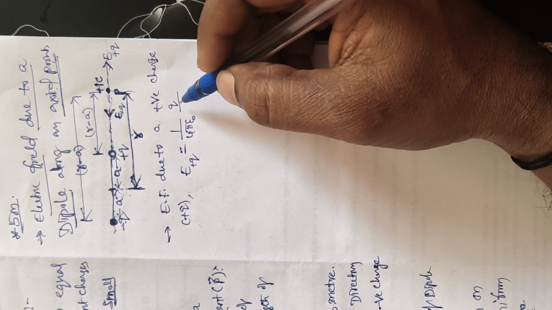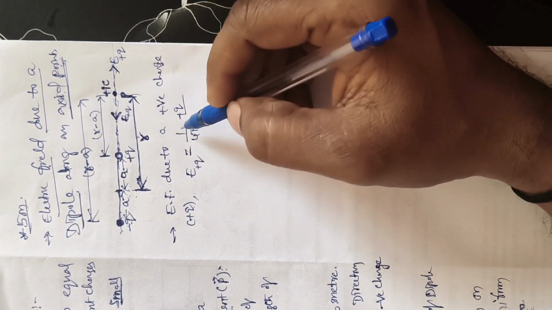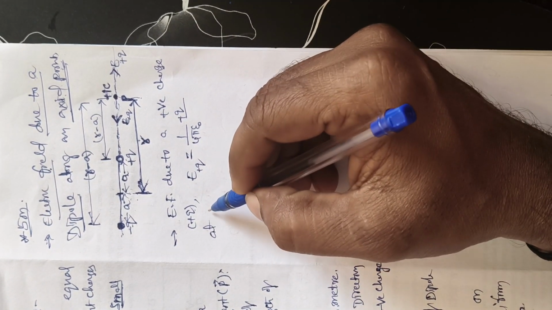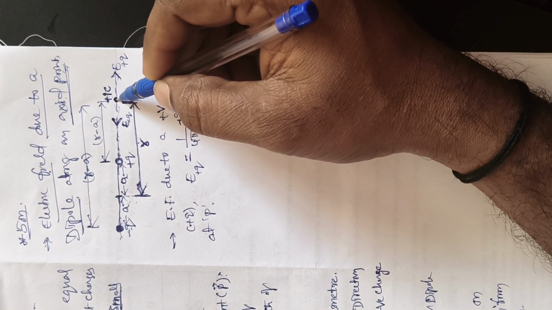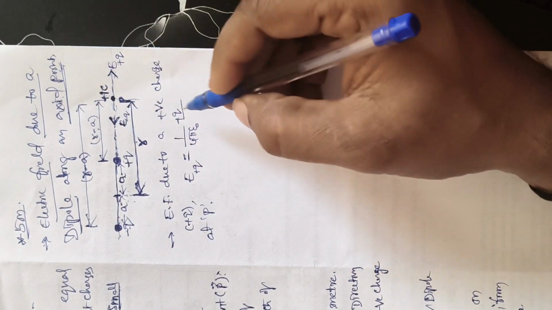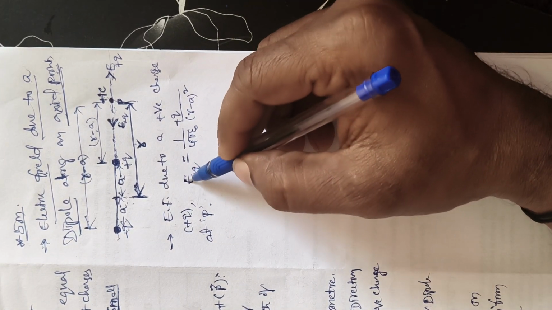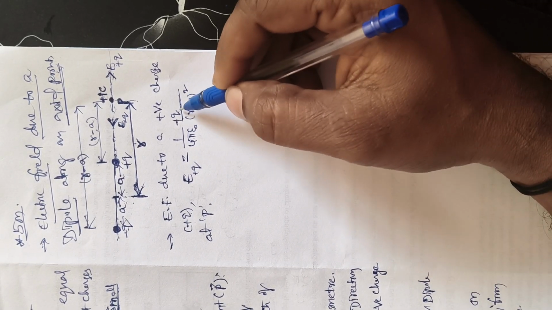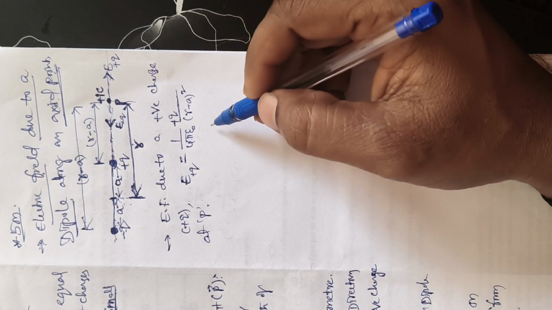Here r square means the distance, from the positive charge to point P, where we want to calculate the electric field. That distance is r minus a. That's why here it is (r minus a) whole square. So E is equal to 1 by 4 pi epsilon naught, q divided by (r minus a) whole square. Generally it is r square, but here the distance is r minus a.